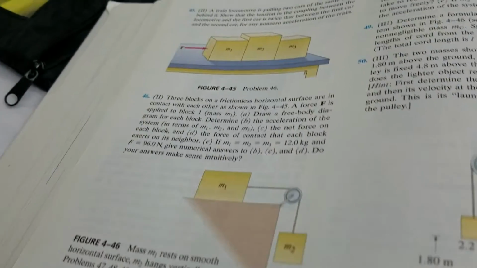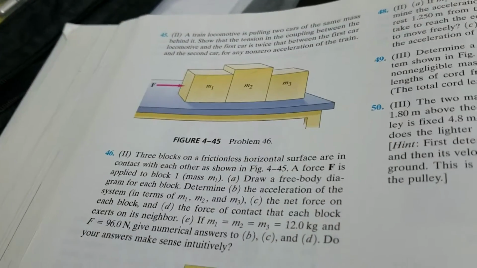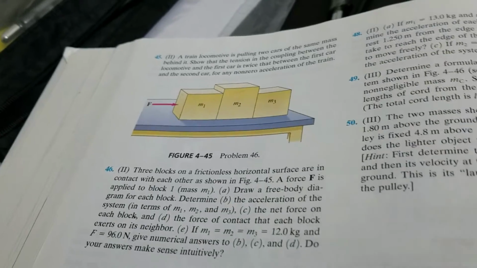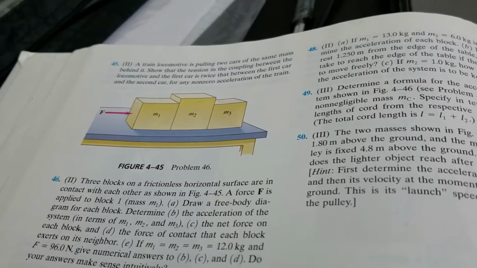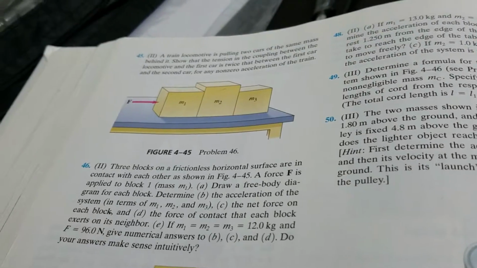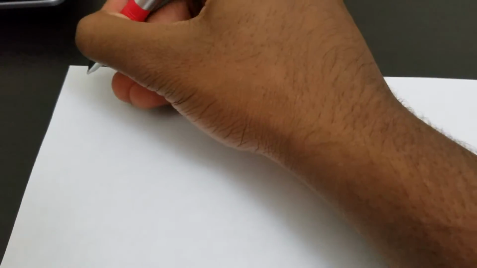Okay, I'm Manish Madala. We'll be doing chapter 4, problem number 46. So there are 3 blocks touching each other on a frictionless surface, and there is a force applied to block 1. Now we have to draw the free body diagrams for each of the blocks.